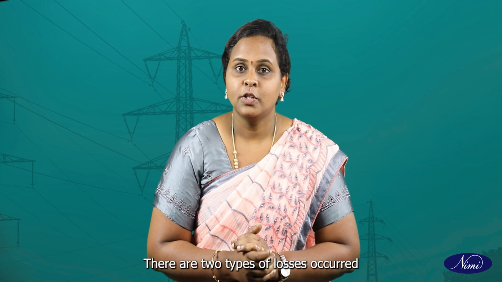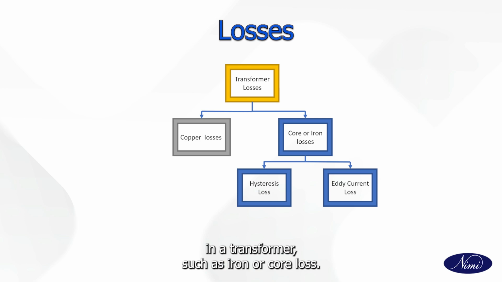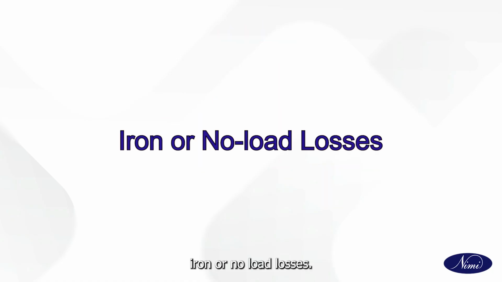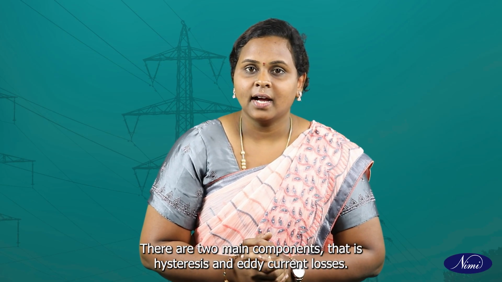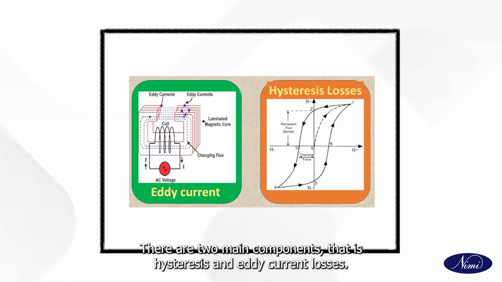Losses. There are two types of losses occurring in a transformer: iron or core loss, that is hysteresis plus eddy current, and copper, ohmic or load loss. Iron or no load losses. In no load losses, there are two main components, that is hysteresis and eddy current losses.